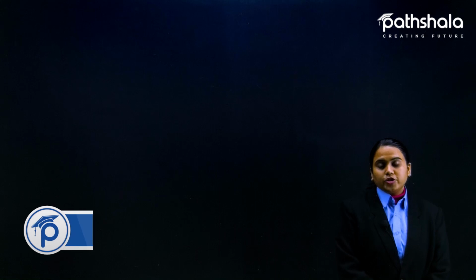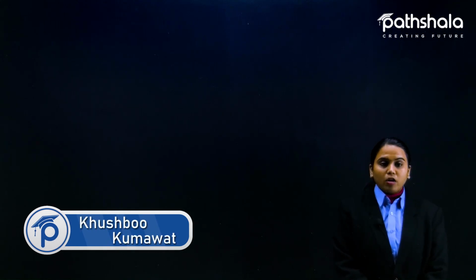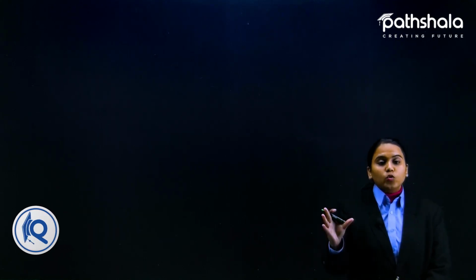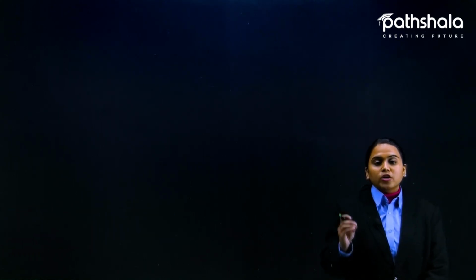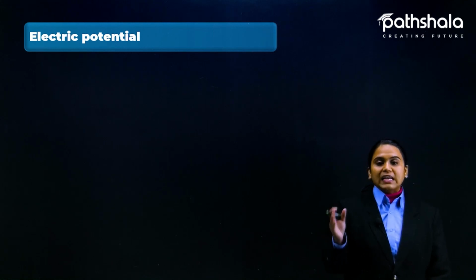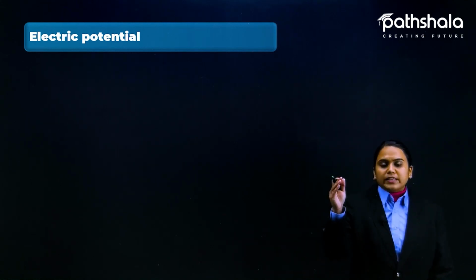So after discussing the major part of charged particles, the amount of charged particles required to make 1 coulomb of charge, and what is the charge on a single electron and what is charge actually, let us come forward to the main topic of this chapter, that is electric potential. Okay, so what is the use of this electric potential?